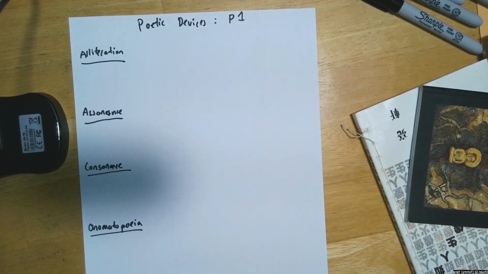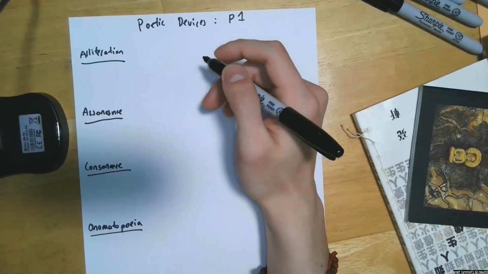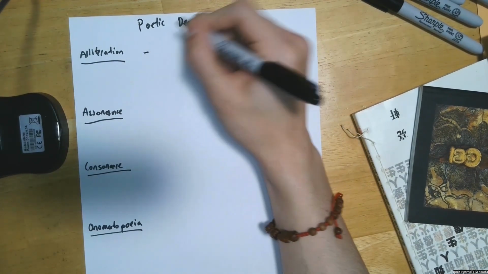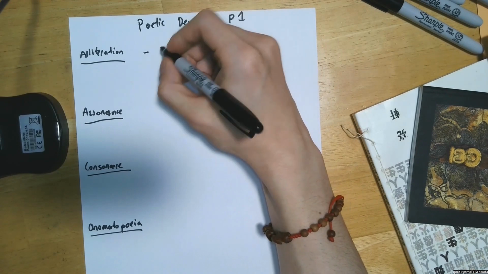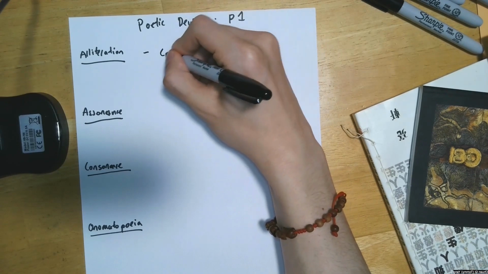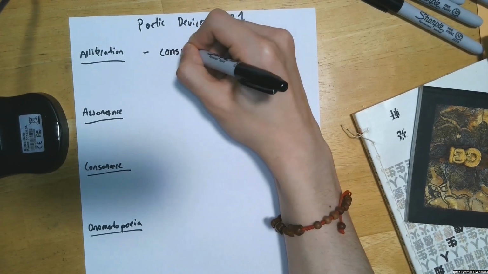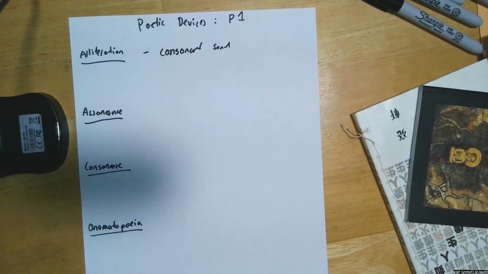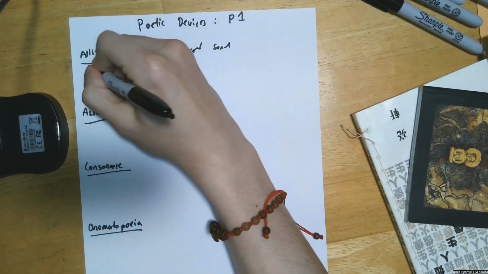Now let's talk about the first one that we're going to go with, and this is alliteration. Alliteration is repetition of consonant sounds at the beginning or ending of nearby words. So let's first write consonant sounds. Consonant sounds is basically saying sounds like, I'll give you an example.